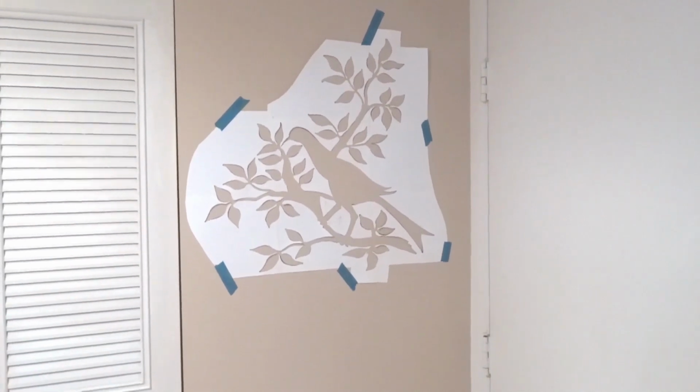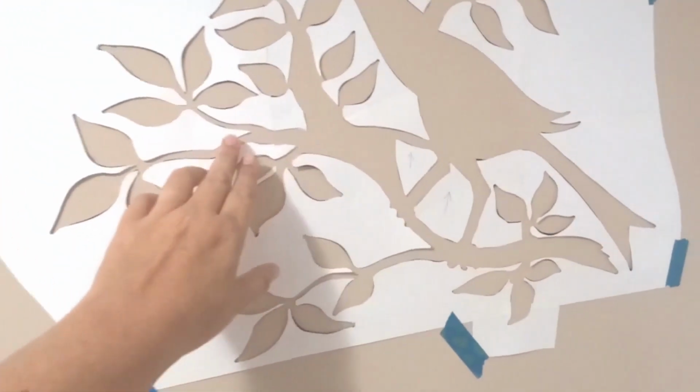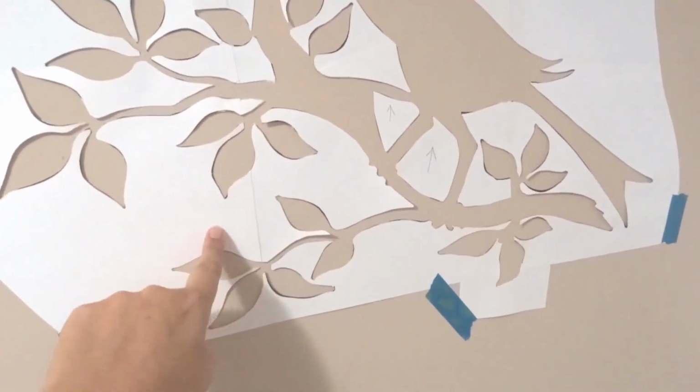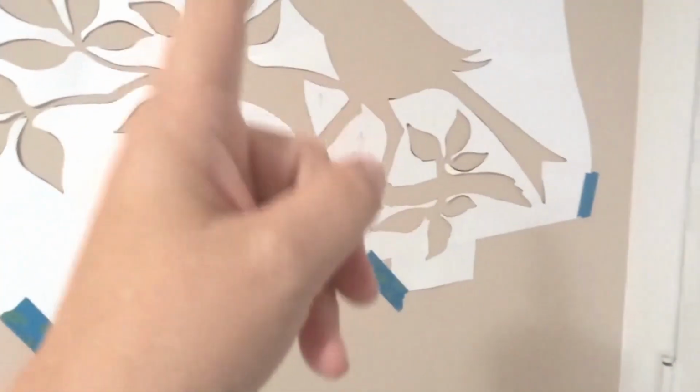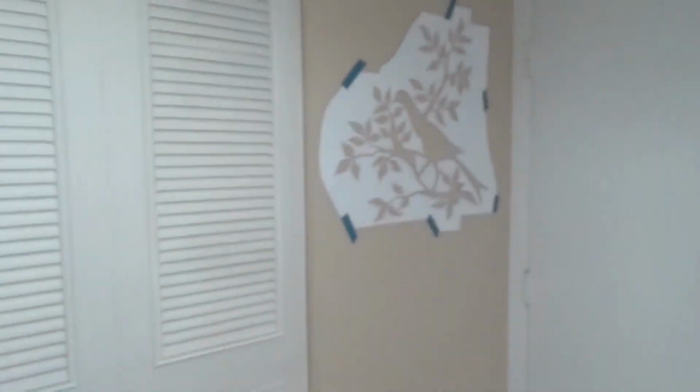So here's the wall I chose to put on. It's between the front door and the linen closet. And I didn't want anything to stick out of the wall, so I wanted to go ahead and just make a little painting, in this case, this bird silhouette. Here's the stencil on the wall. Make sure it's as flat as possible. You don't want anything sticking up because when you're doing the sponge work, it might grab hold of the sponge. I used painter's tape, and then I also used scrapbooking photo mounting squares. Those help a lot too.